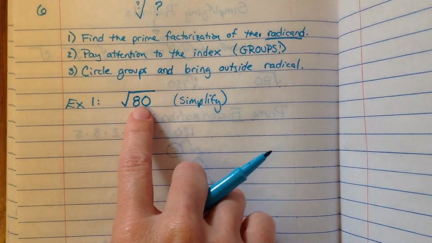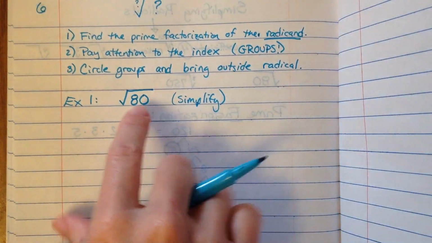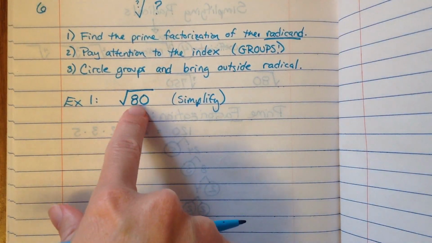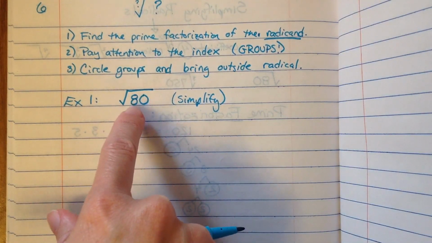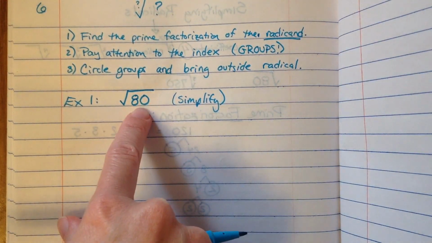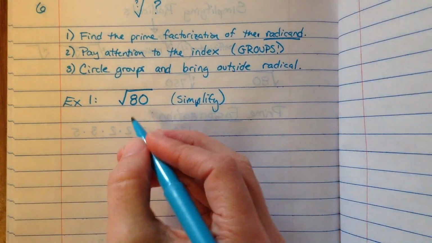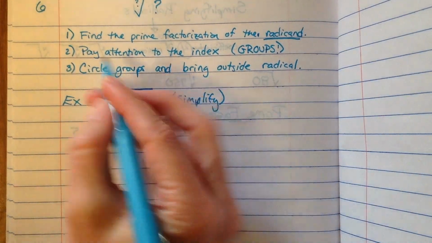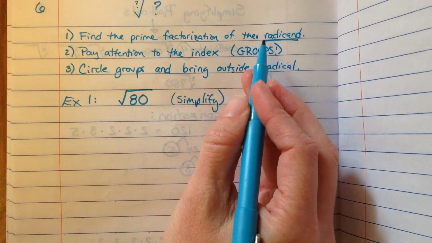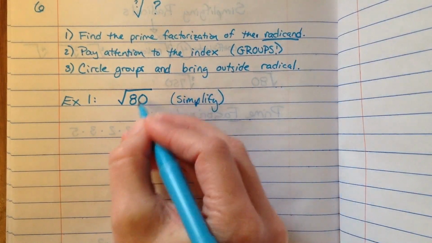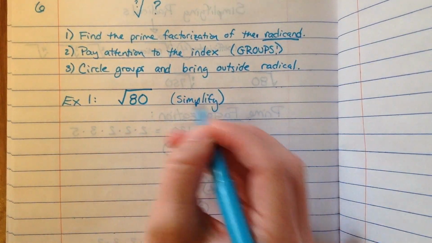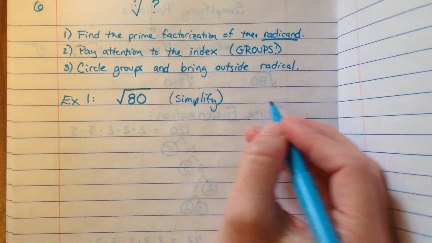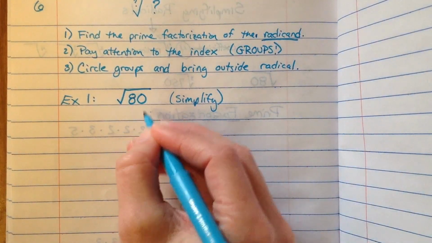Again, 80 is not a very large number, but also if I'm going to be doing math with this, I would much rather deal with a smaller number than 80. And so we are going to first follow step 1, find the prime factorization of the radicand. So even without rewriting 80, and you could go off to the side if you wanted to, but you could actually do it from here.